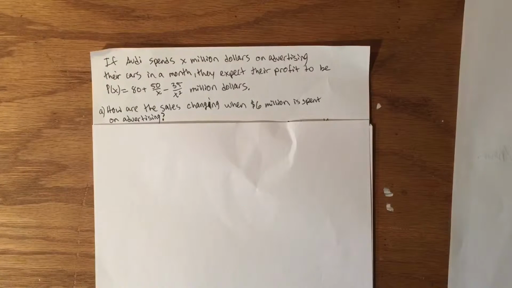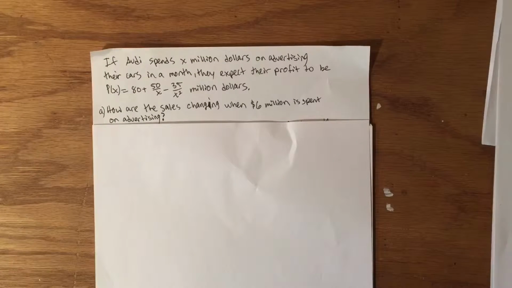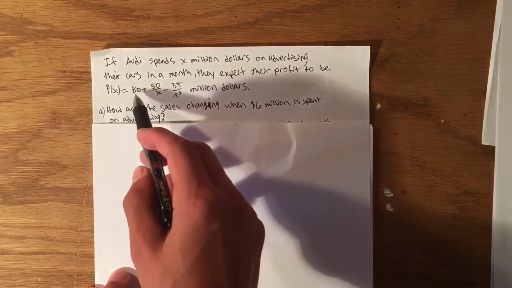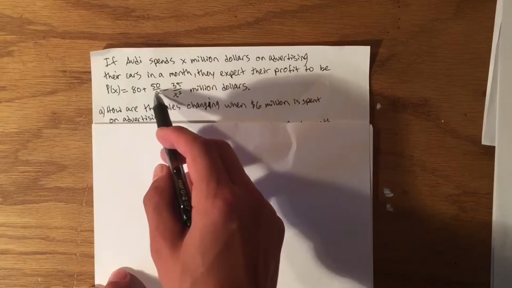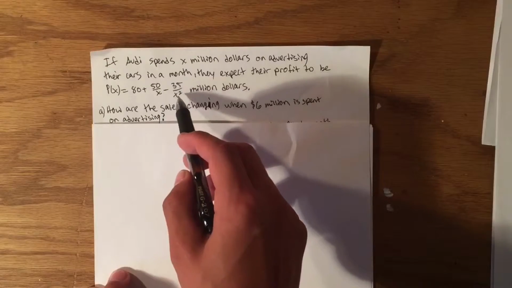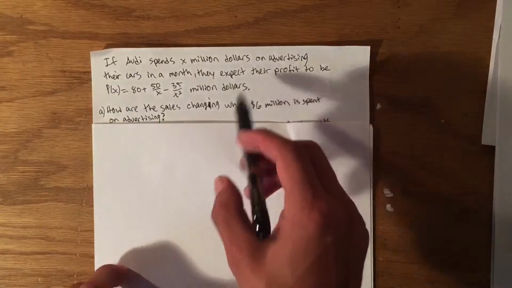So here is another example of derivatives and rates of change. In this problem, it says if Audi spends X million dollars on advertising their cars in a month, they expect their profit to be the function P of X equals 80 plus 50 over X minus 35 over X squared million dollars.